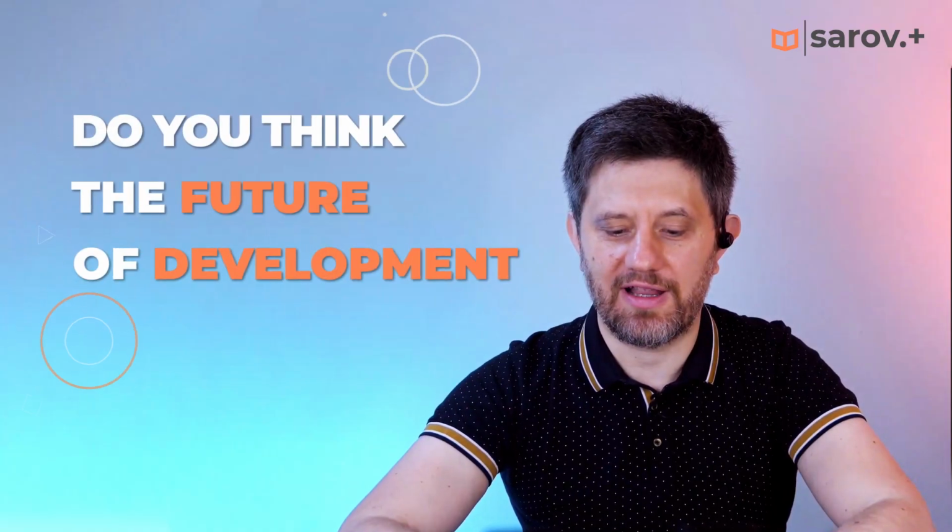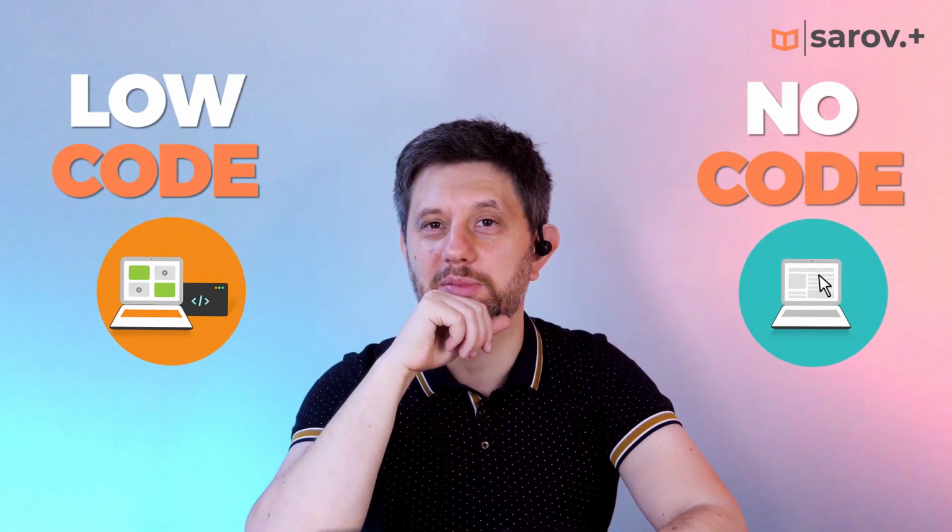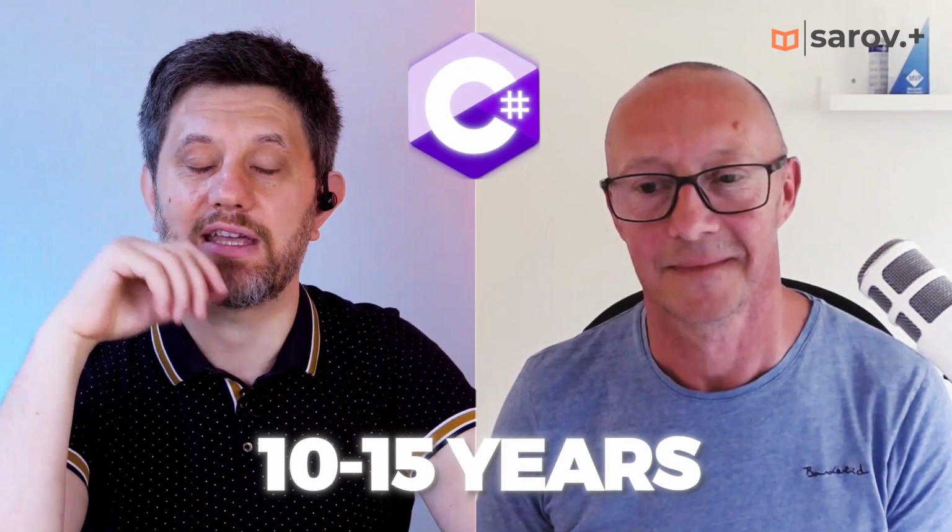Do you think the future of development will be actually writing C# code, or it will be a mixture of drag and drop like you're playing games today? So how do you see with this motion, will low code, no code coming to the picture? Do you think we'll still be going to use C#, let's say, in 10, 15 years?